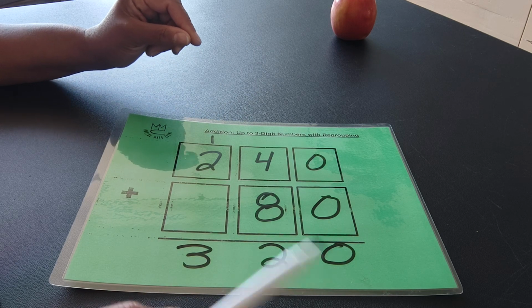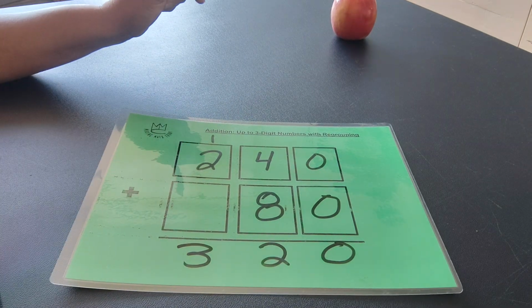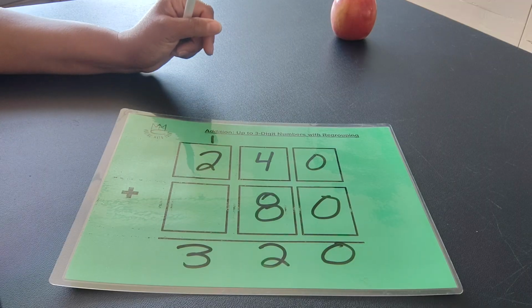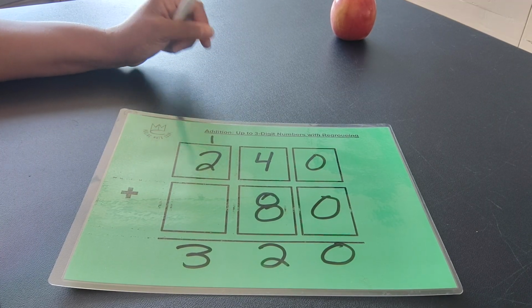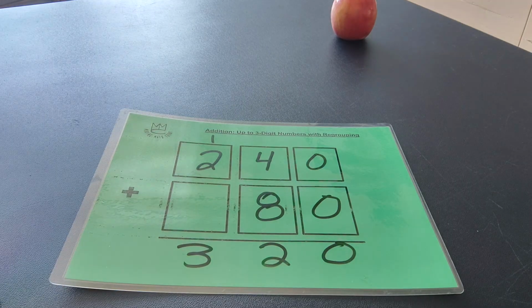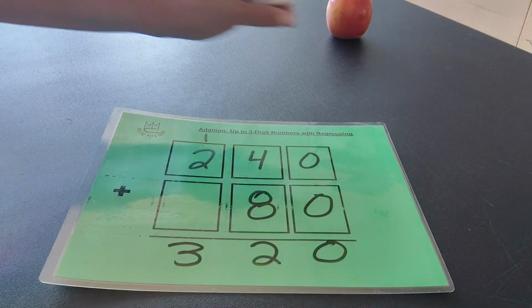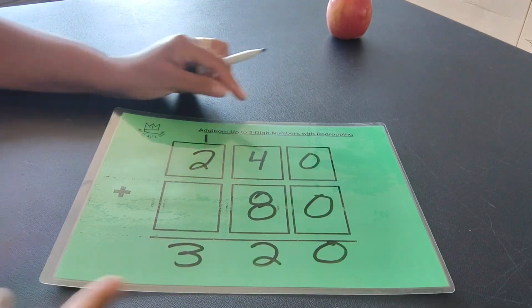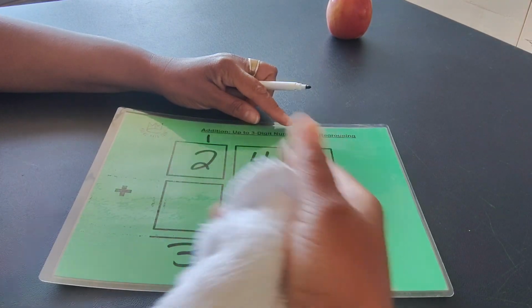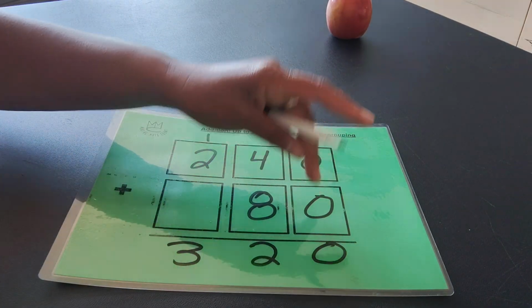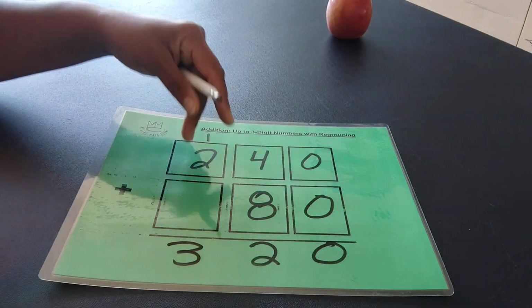Okay. I'm going to give you another problem whereby you may not answer it without actually performing the algorithm, if you will. The algorithm just means what you learn, the routine, the steps. Ones column first, then tens column, and so on.